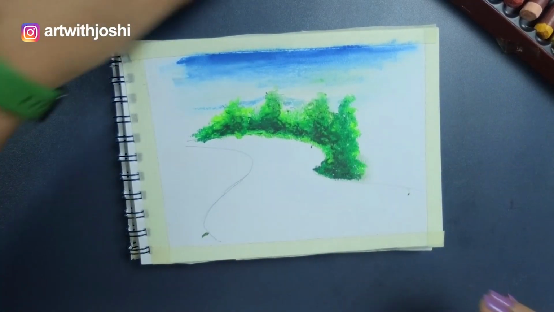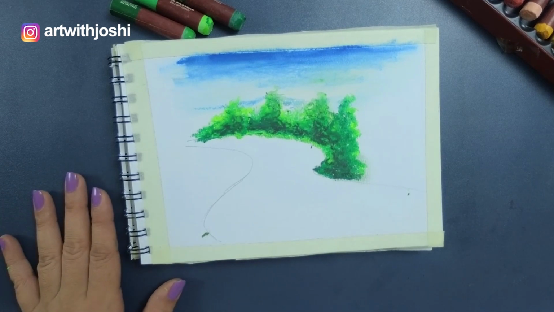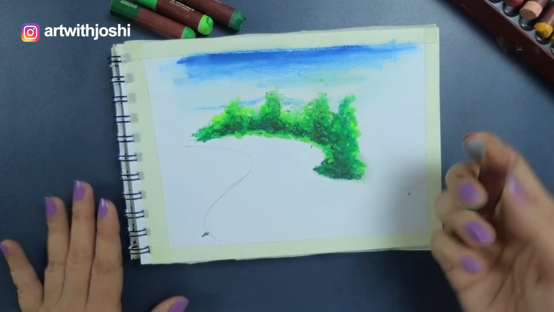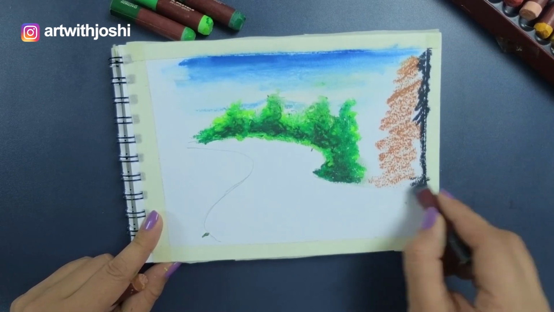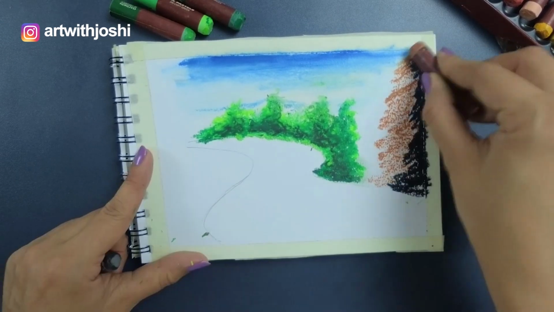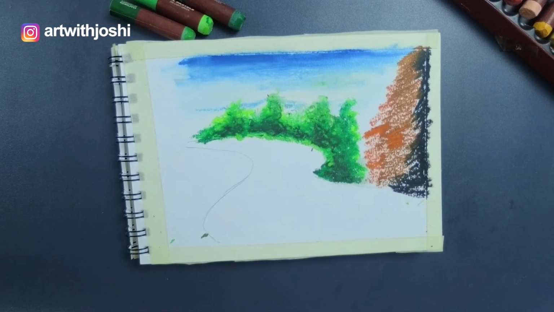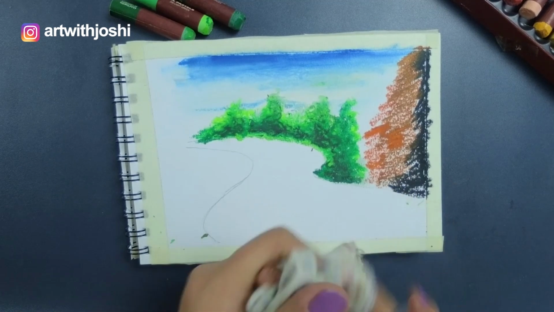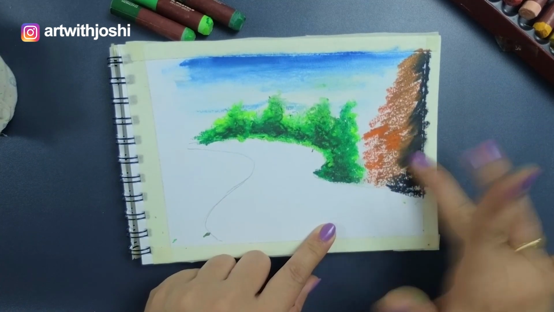Now here we will make another tree. So what we'll do is we'll take the shades of brown. You can always keep a cloth with you to wipe off your hand so that the extra color gets removed. Now we'll just merge it.